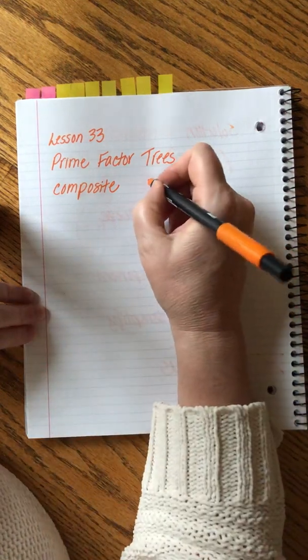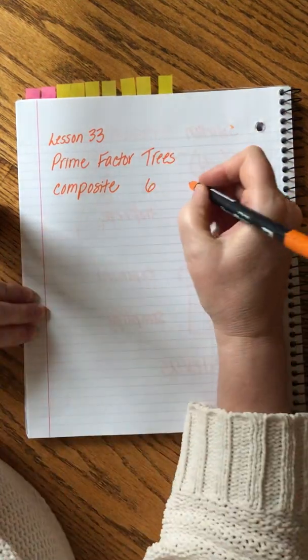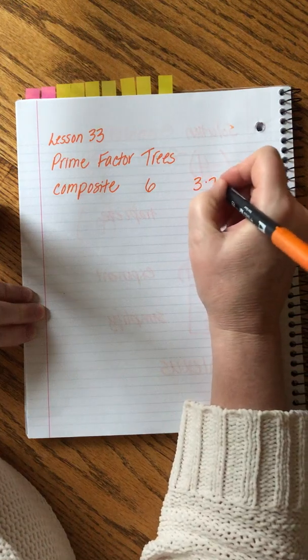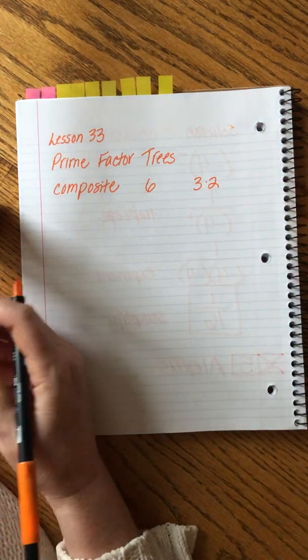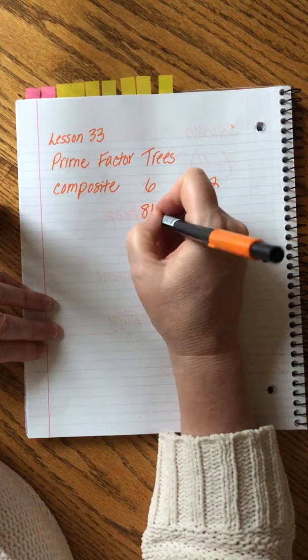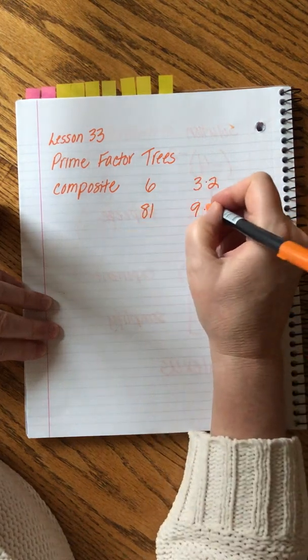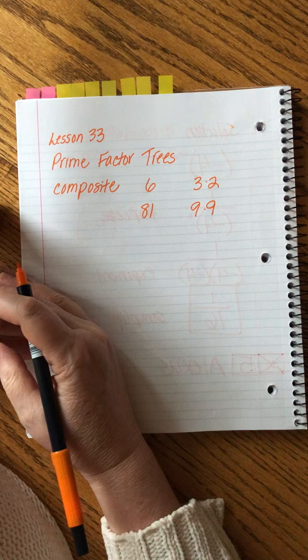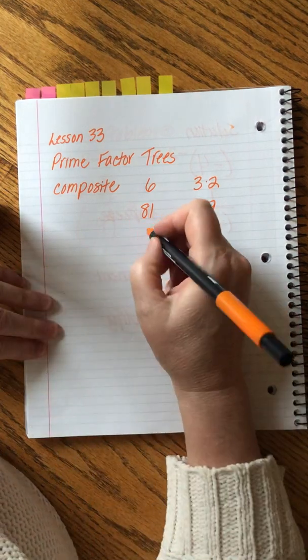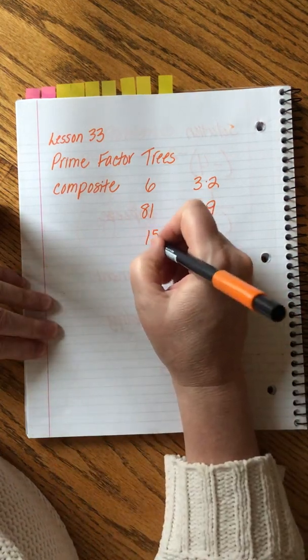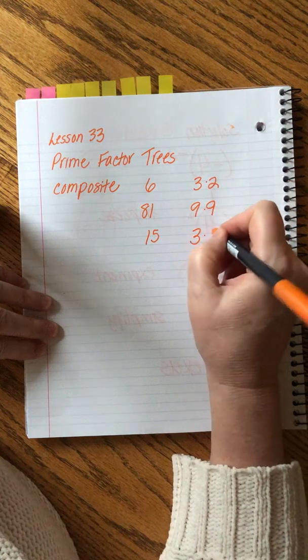So for example, 6 is a composite number because that's equal to 3 times 2. 81 is a composite number because that's 9 times 9. And let's do one more example. 15 is a composite number because it's 3 times 5.